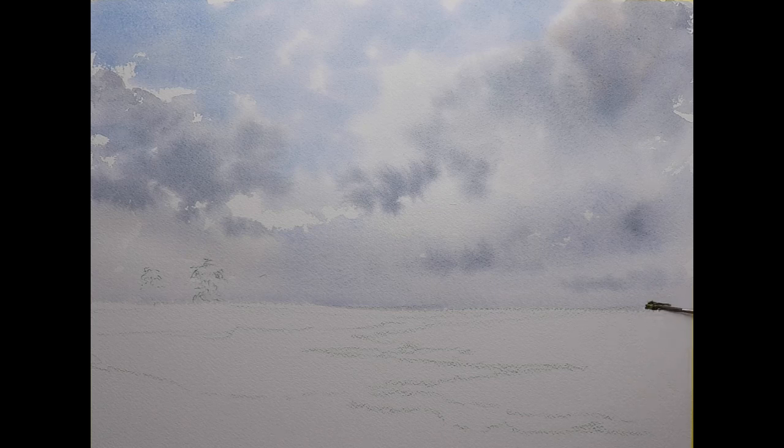So here I'm starting to add in some of the darker horizon trees. Paper's still a little bit damp, so they're giving a nice soft blurred effect as they run into the sky. And I wanted to add the trees at this stage to give an idea of how dark they should look against the sky.